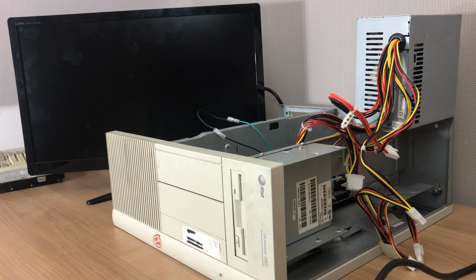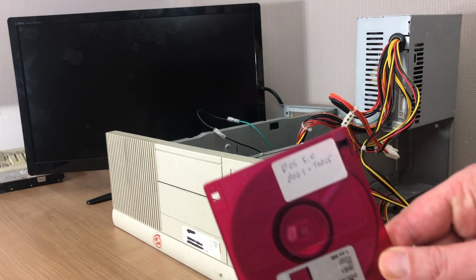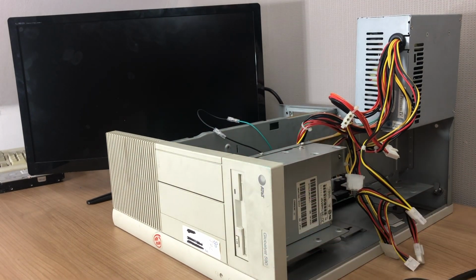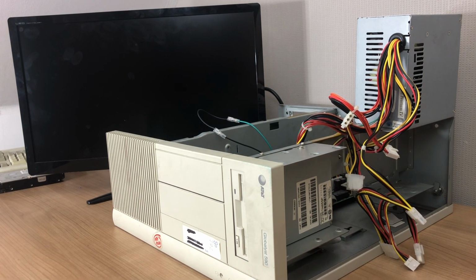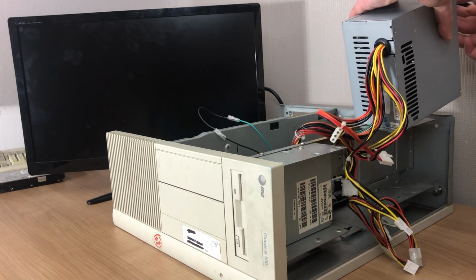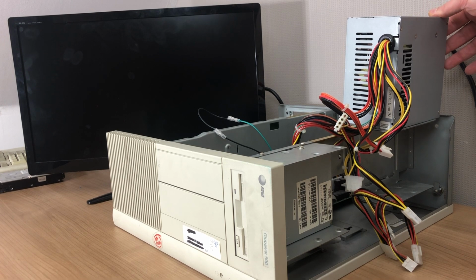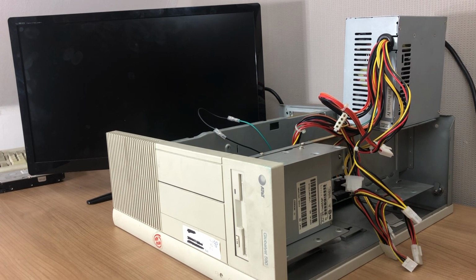So as you can see here, I've bridged the two connectors, the green and the black one. I have an MS-DOS boot floppy, so let's see if we can start the system now. So we'll attach the power cable to the power supply unit, turn it on, and nothing happens.